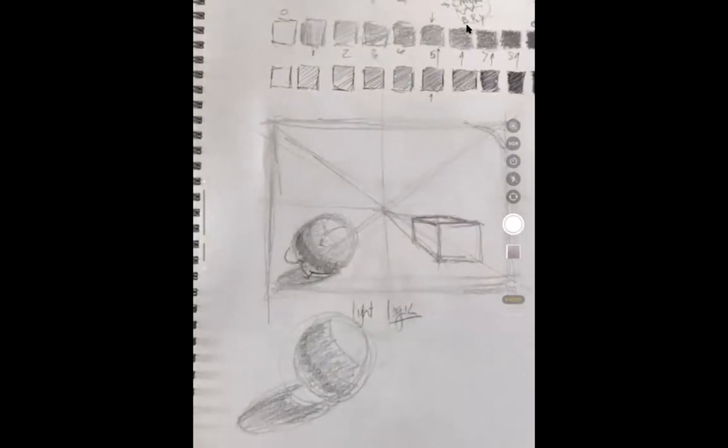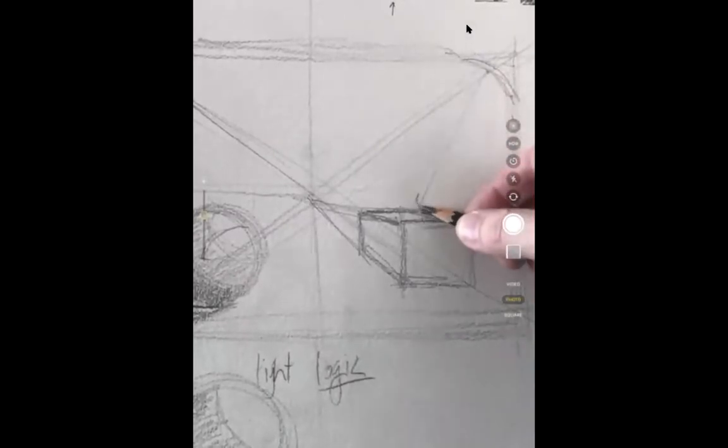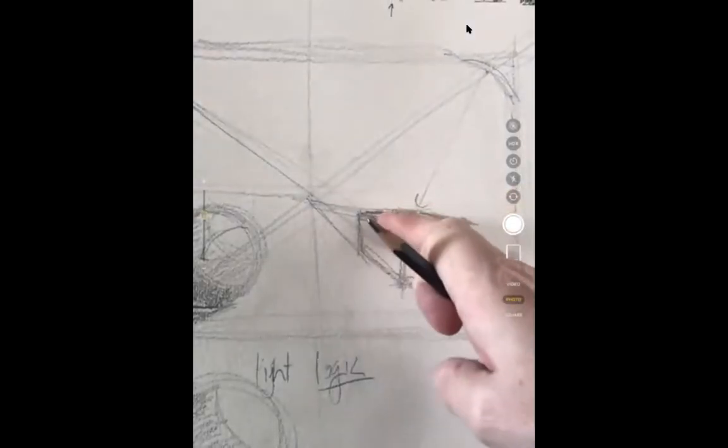So now our light logic is coming from the top right. It's coming down and hitting the top of the rectangle. So we're not really going to worry about the value on the top of the rectangle.